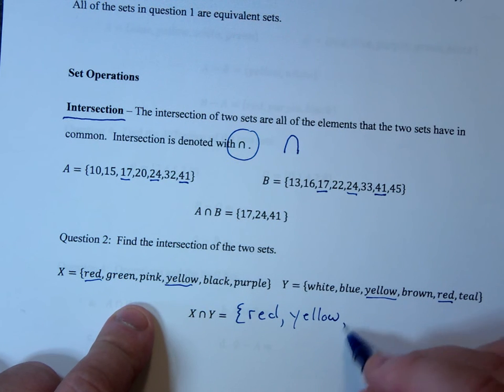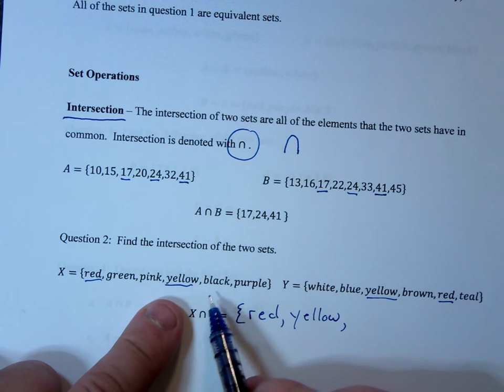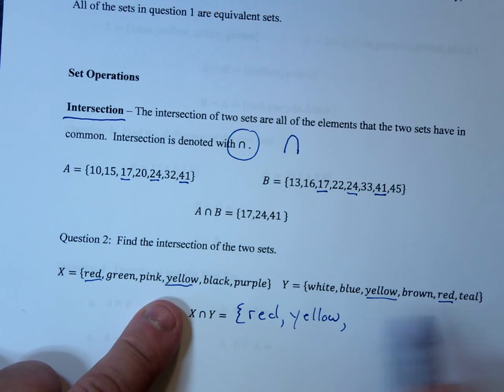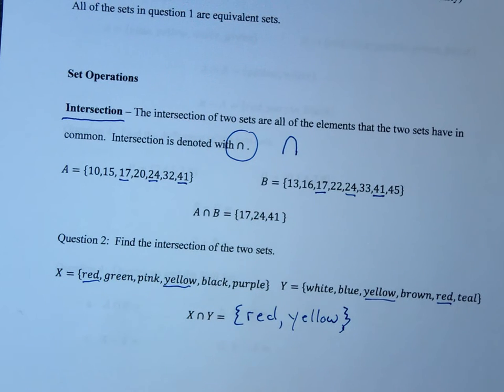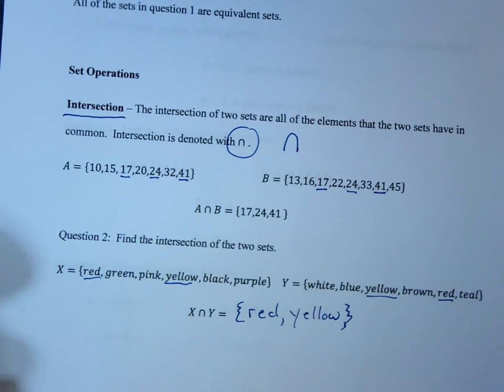So yellow is part of the intersection. Black? No. Purple? No. So the only two colors, I didn't need that second comma, only red and yellow are part of the intersection of X and Y. All right. Intersection.